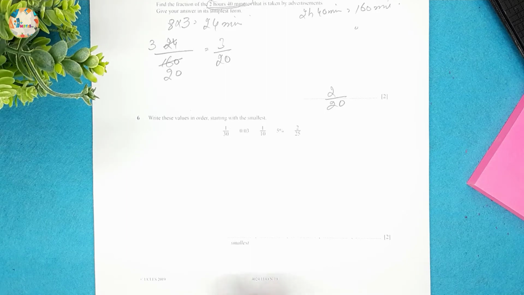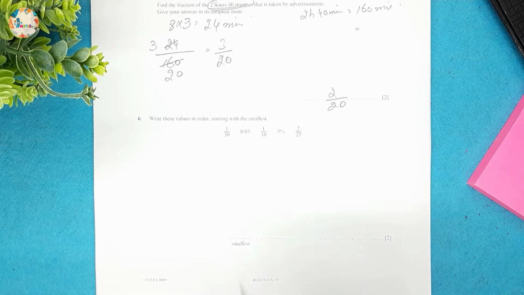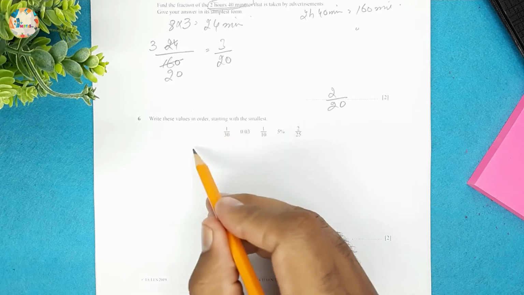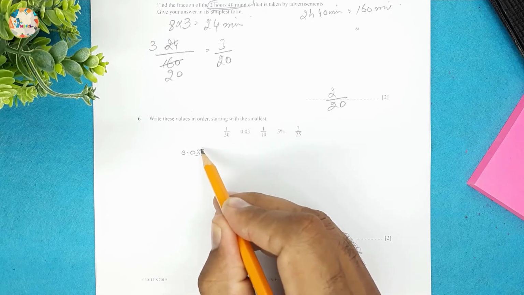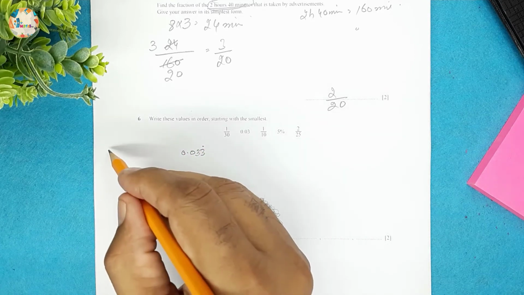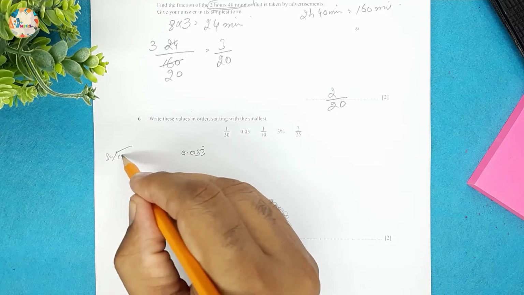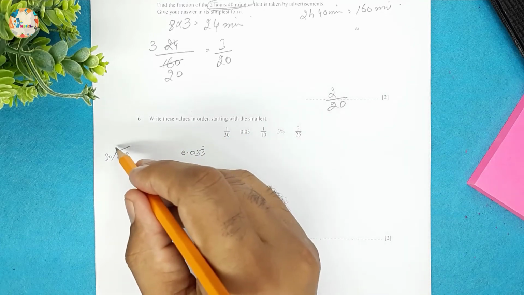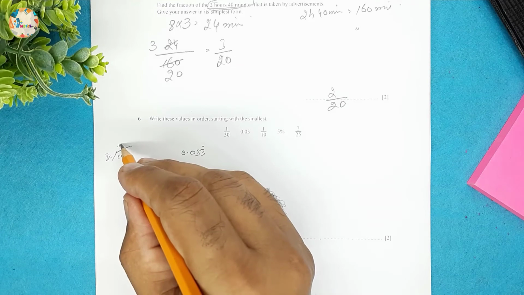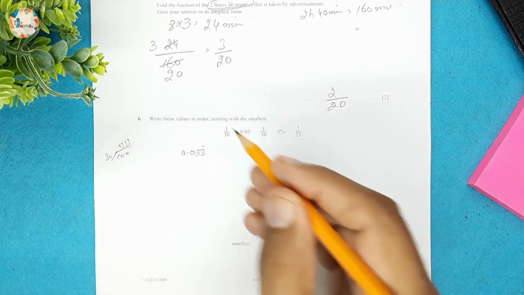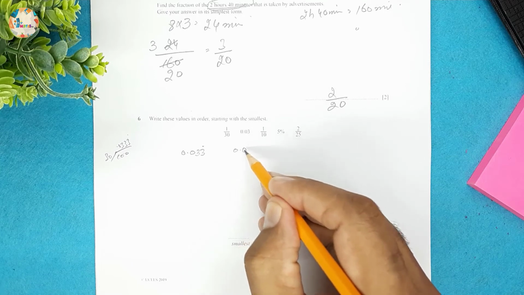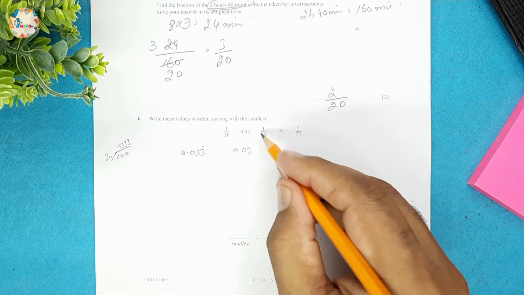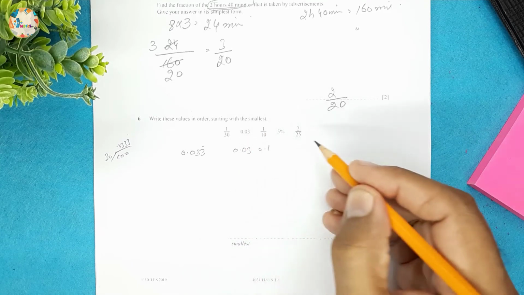So we have to start with the smallest one. If we convert everything into decimals, this will be 0.033 basically recurring. We can divide and check. So 0.0333, this will be recurring for this one. And for this one it will be 0.03, it's already in decimal, and for this one we can write 0.1.